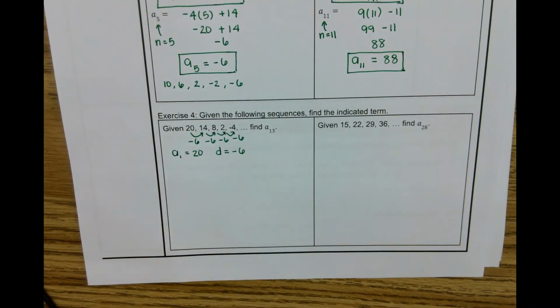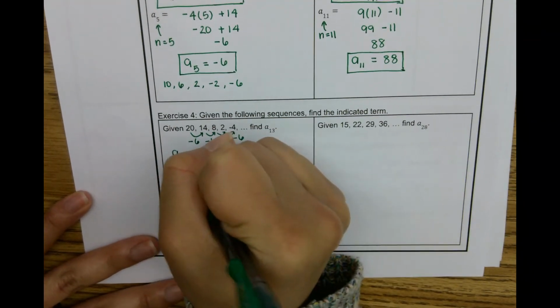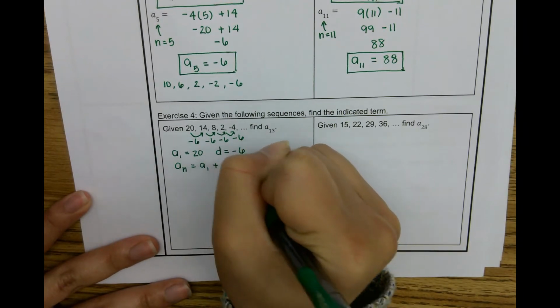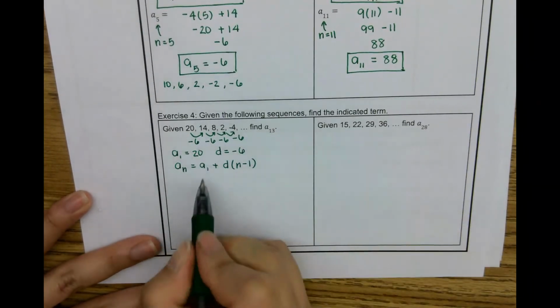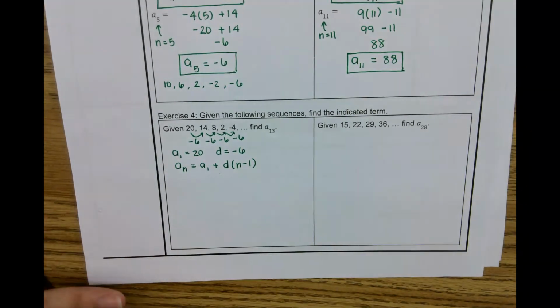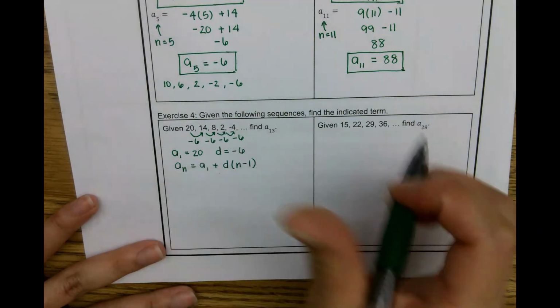Then I can now write the rule for it using my explicit formula rule. Any term is the first term plus the common difference multiplied by n minus 1. Since I know what the first term is and my common difference is, I can plug that in.